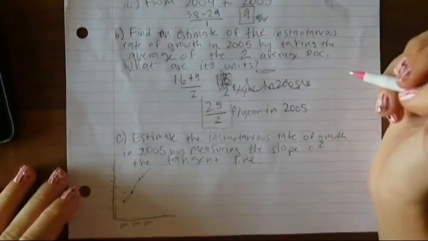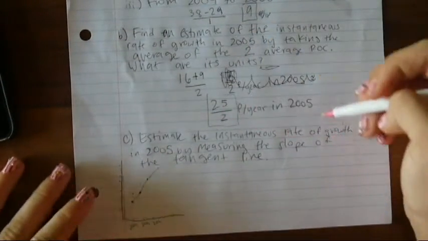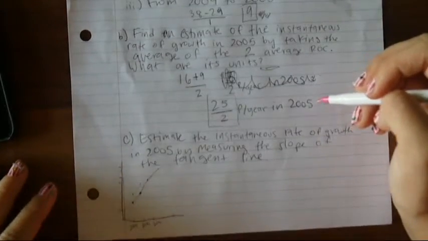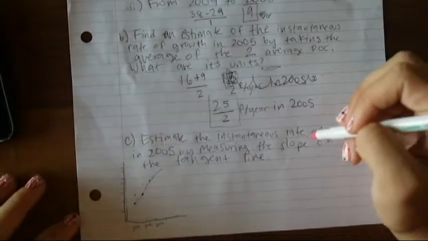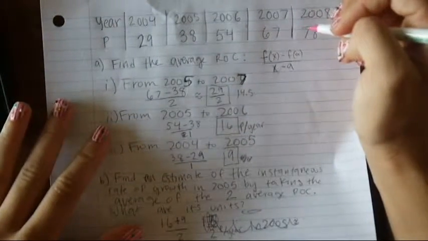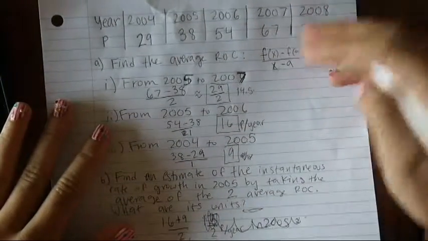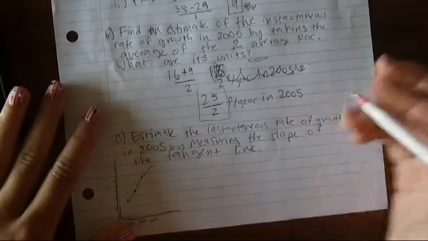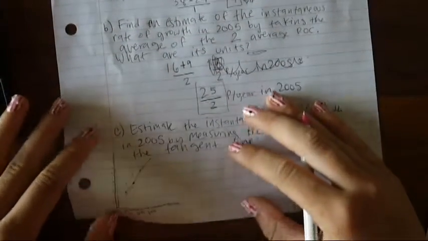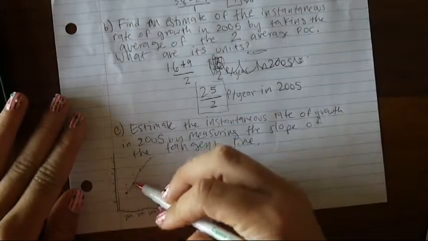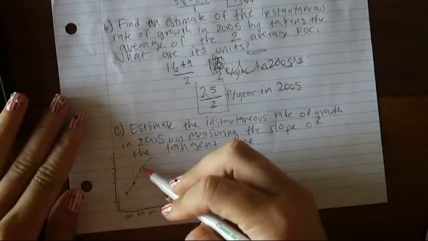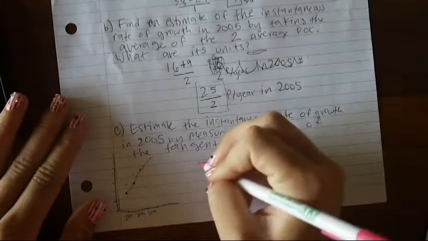Alright, so part C is asking us to find the instantaneous rate of growth at the same place, 2005, using the slope of the tangent line. All we're given is this table of data, so we're not able to use the derivatives. Instead, here's the curve, 2005, and we're just going to have to estimate using the points that were given at 2004 and 2006.